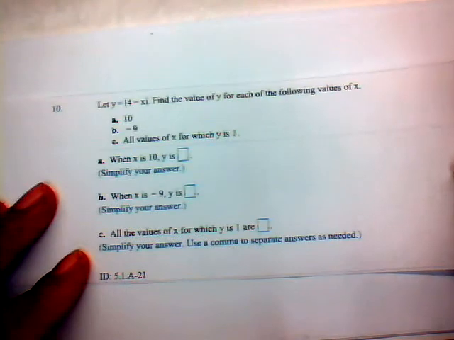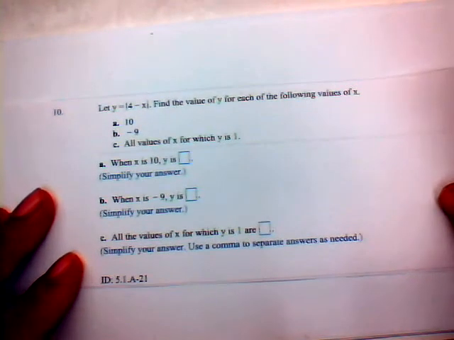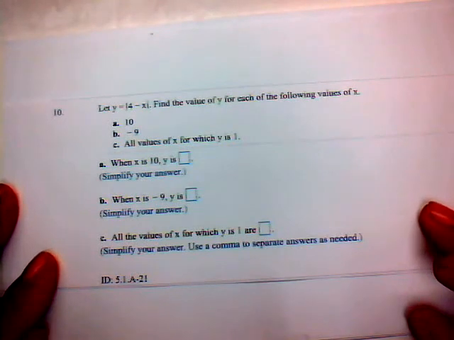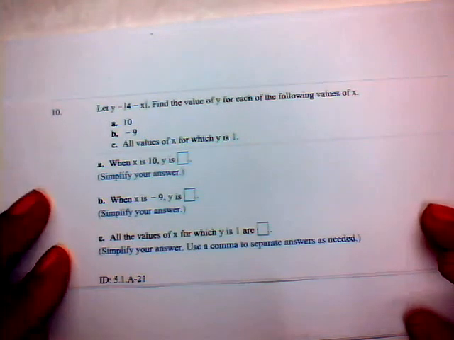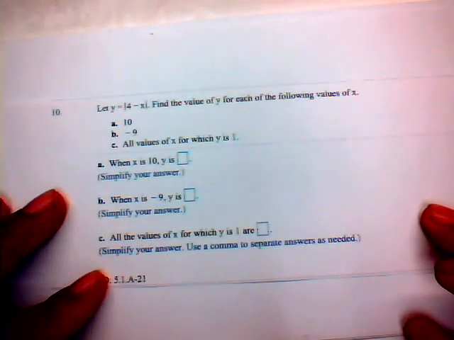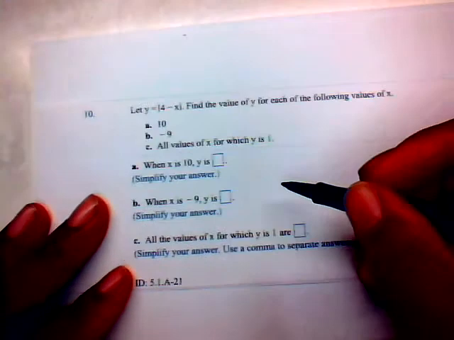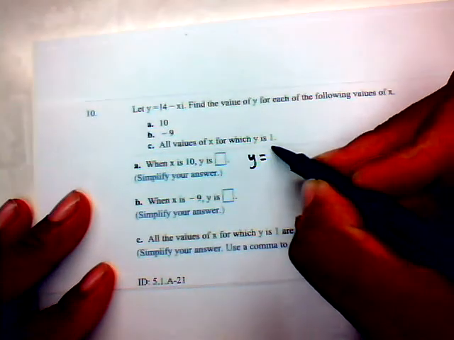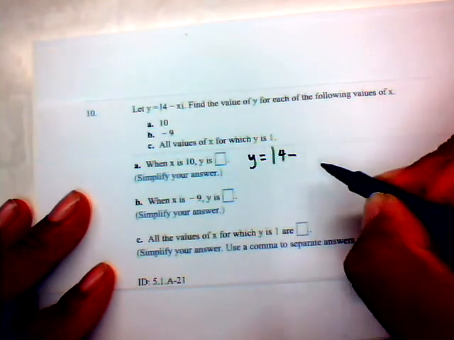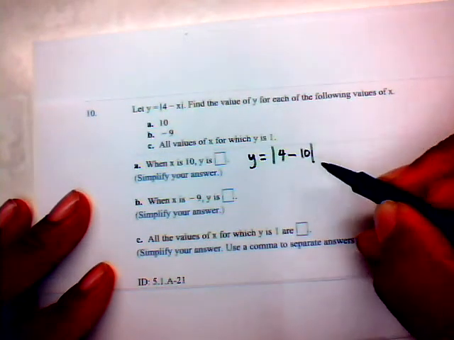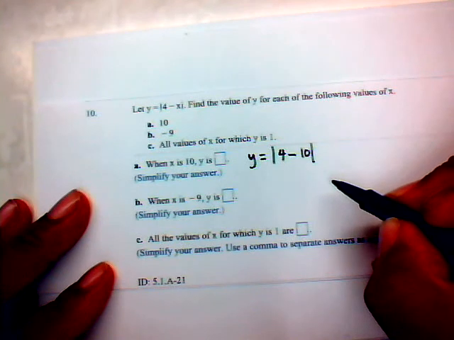We're going to let y equal the absolute value of 4 minus x, and you want to find the value of y for each of the following values of x. This is part A. When x is 10, we want to find out what y is equal to. Okay, so in this case, 4 minus, and then x is 10, so we replace the x with 10. So we have the absolute value of 4 minus 10.